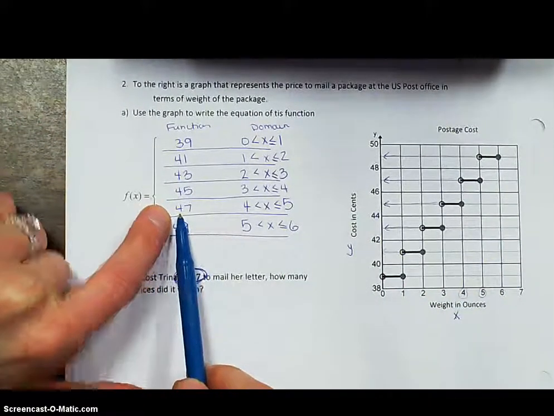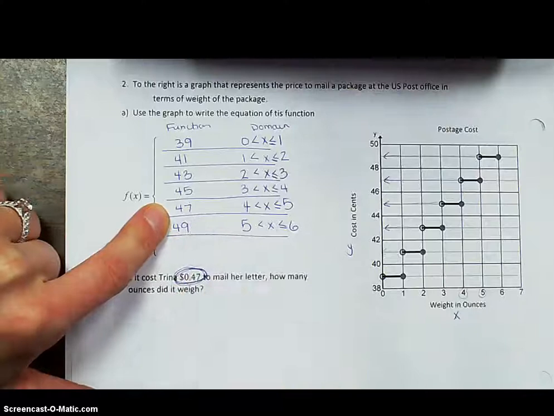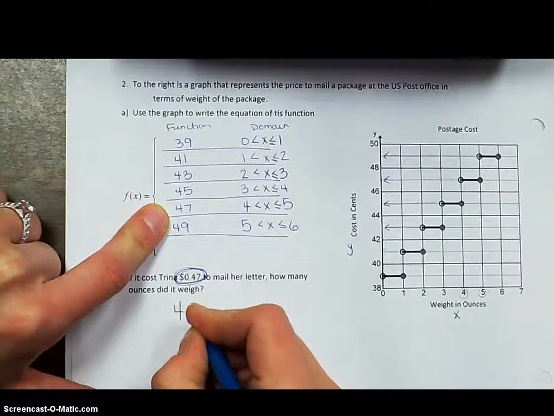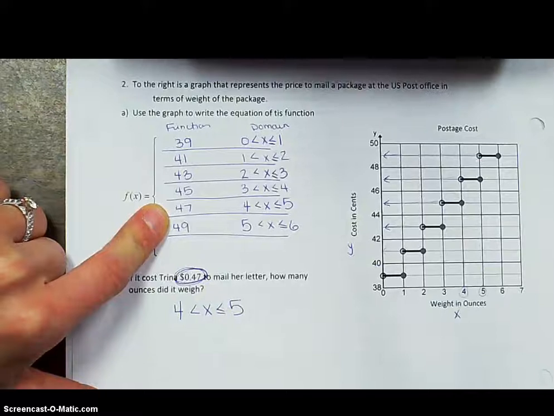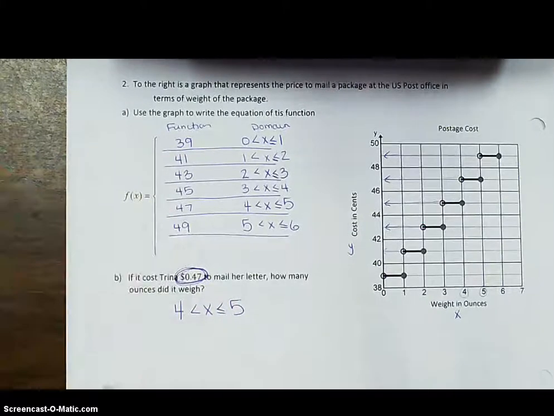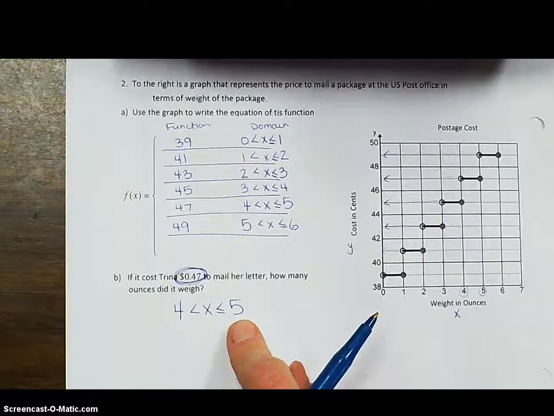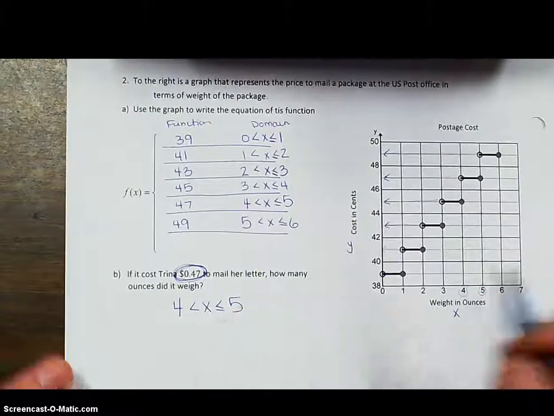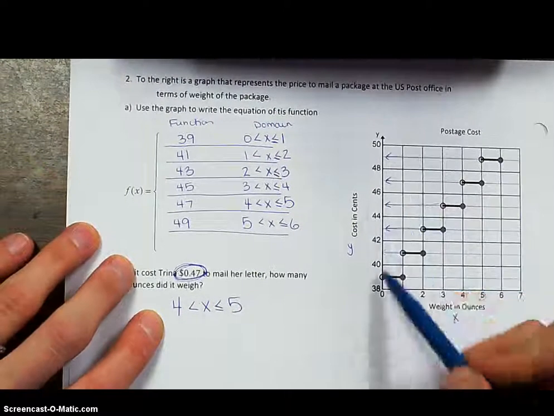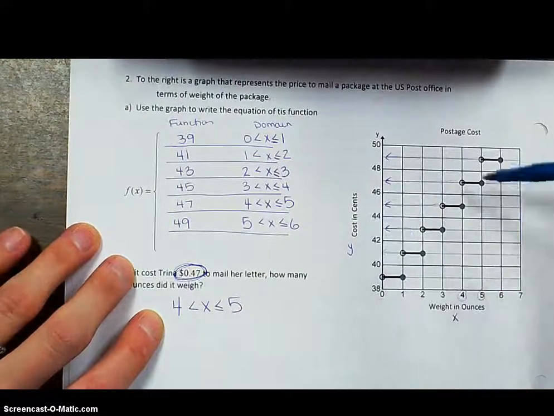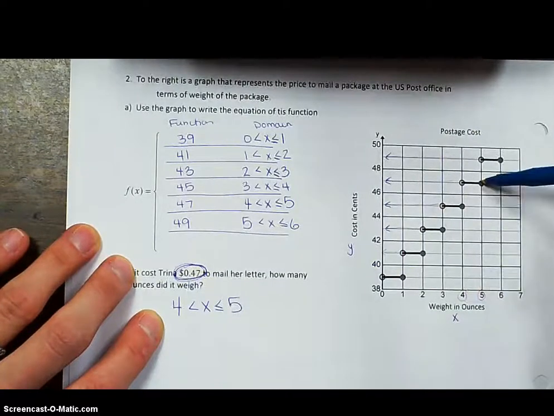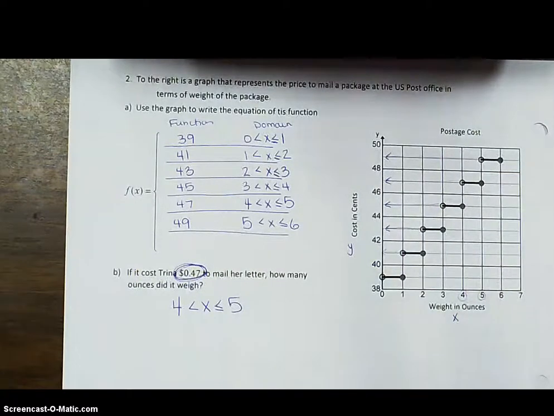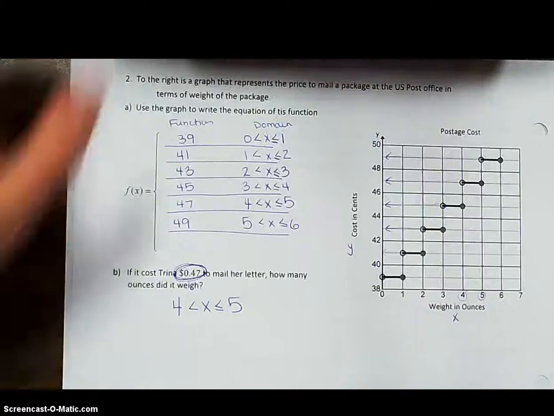Well, here's 45 cents. So her package had to be between 4 up to 5 ounces. So that means it had to be more than 4, not equal to 4, but more than 4, but less than 5 ounces. And I could have told that by the graph too. I could have gone up to 47 and over and seen, well, it's between 4 and 5 ounces. And that's how we figure it out.